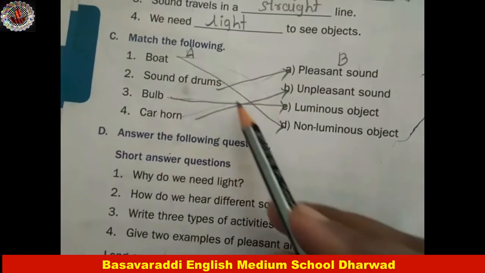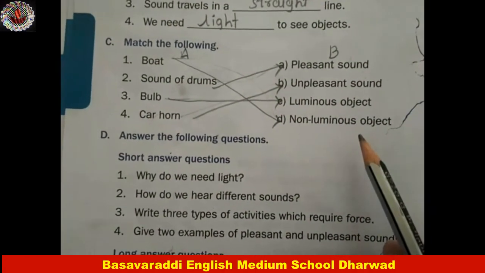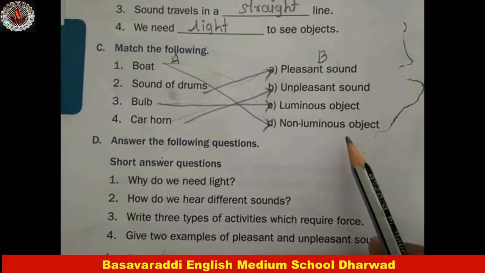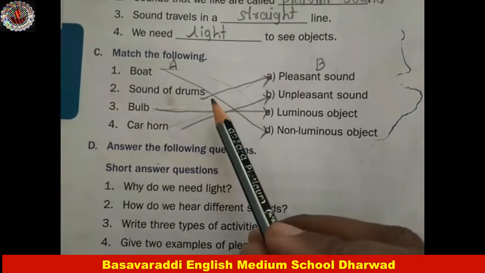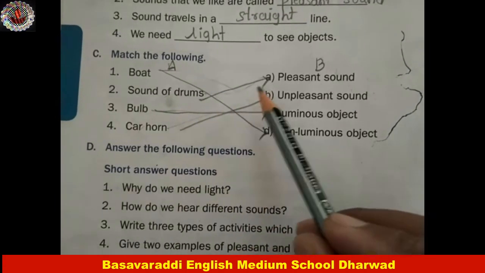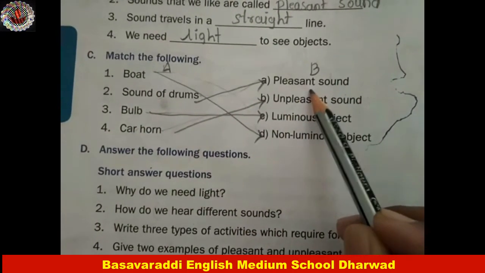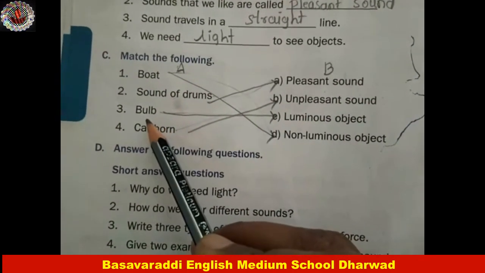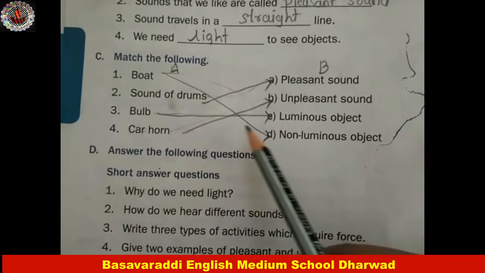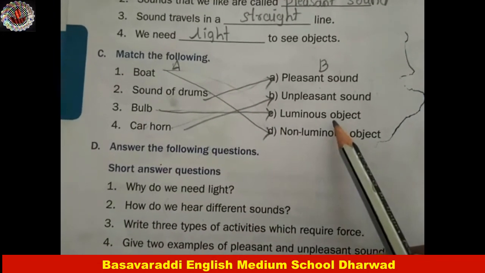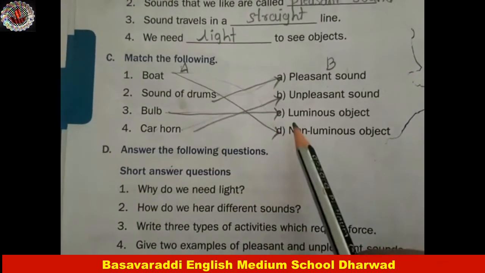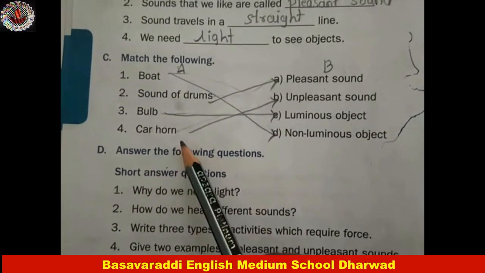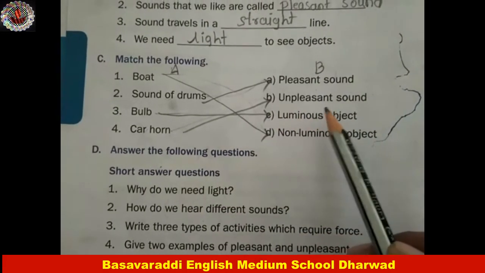Boat is matched with a non-luminous object. Yes, boat is a non-luminous object. Sound of drums, it produces pleasant sound. Third one, bulb. Yes, it is the luminous object. It produces the light, so it is a luminous object. Car horn, that is unpleasant sound.